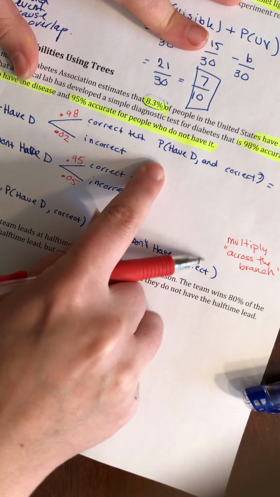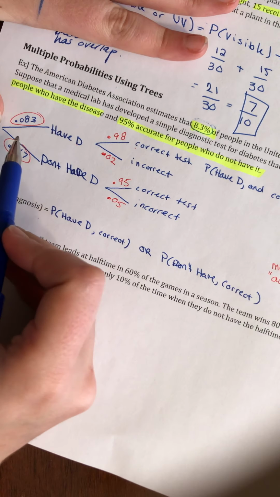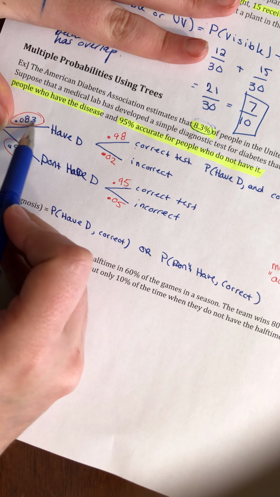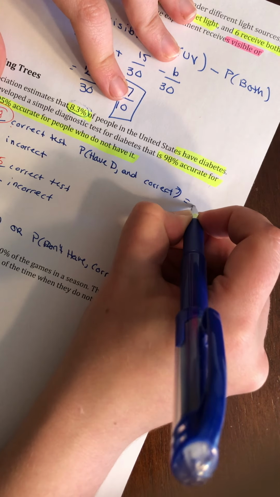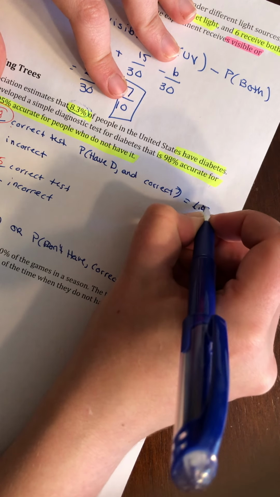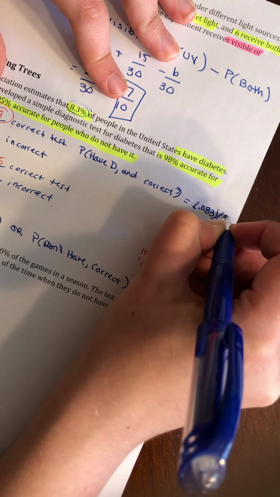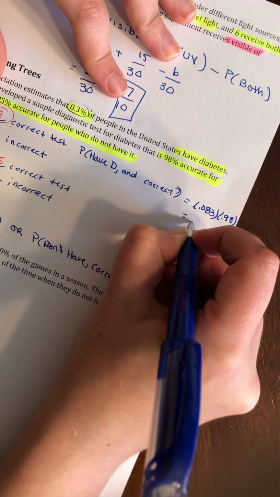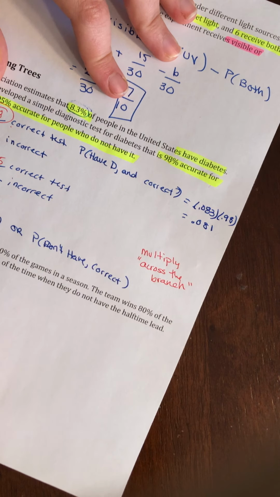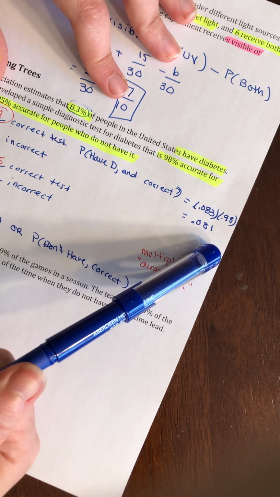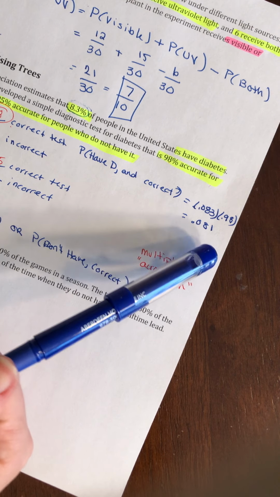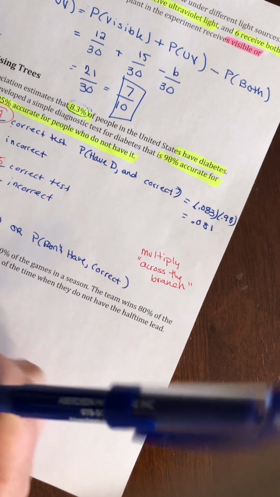So have diabetes and it's correct. So 0.083 times 0.98 gives you 0.081. So 0.081 or 8.1% of the time, someone will have diabetes and the test will be correct.